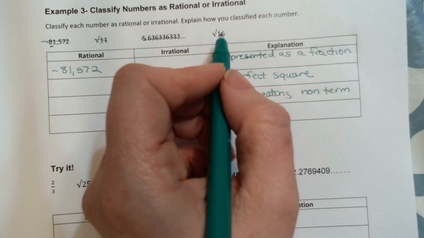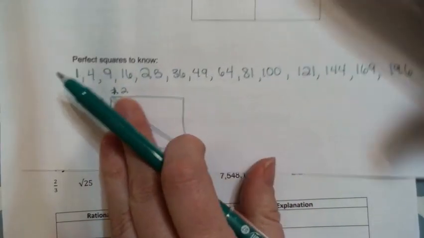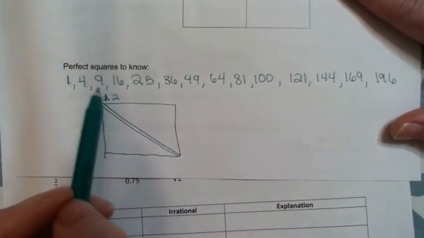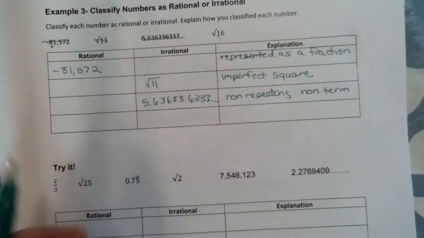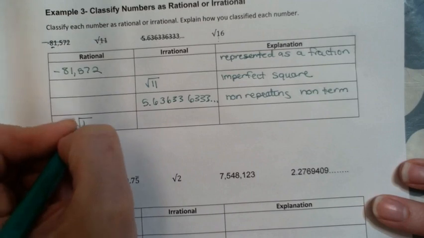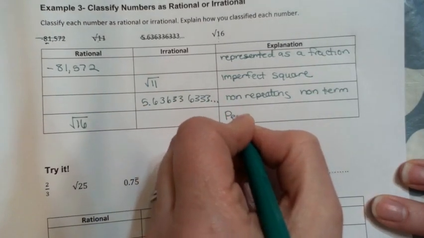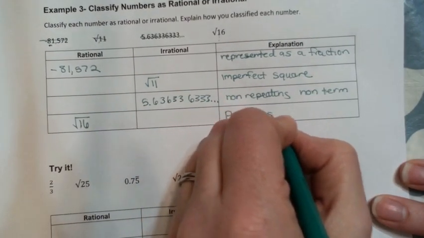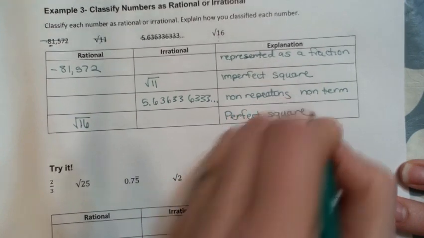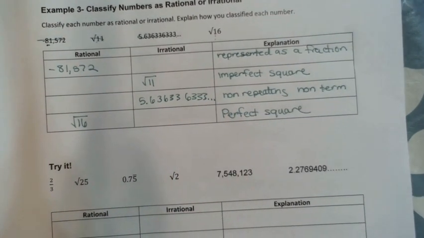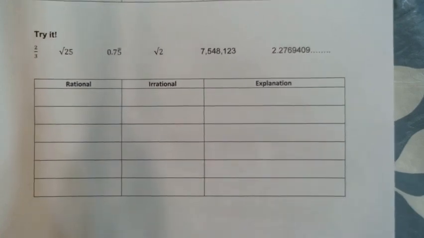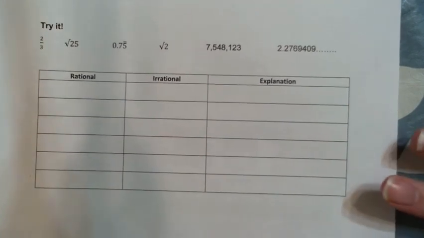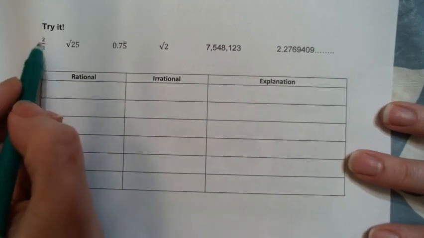And square root of 16. I'm going to go back to my lovely list. This is a list you're going to want to have. 16 is on my list. So therefore, the square root of 16 is perfect. Therefore, it is rational. All right, go ahead and try to do the try it by yourself. Pause the video if you like, or just watch it for more examples.